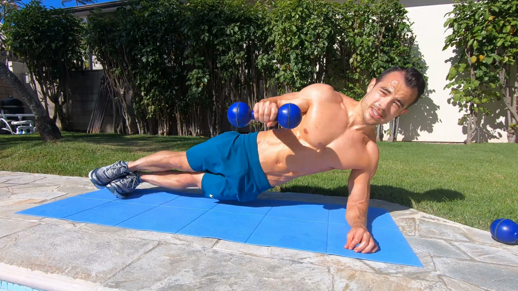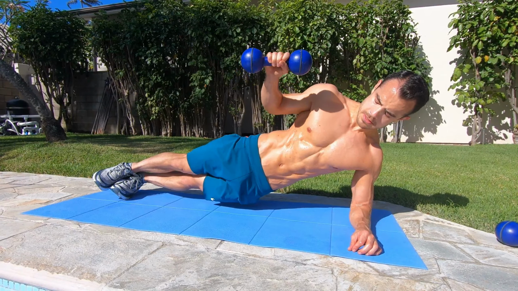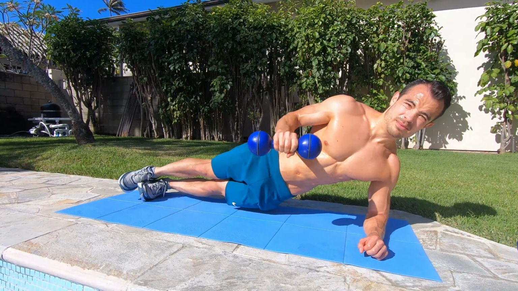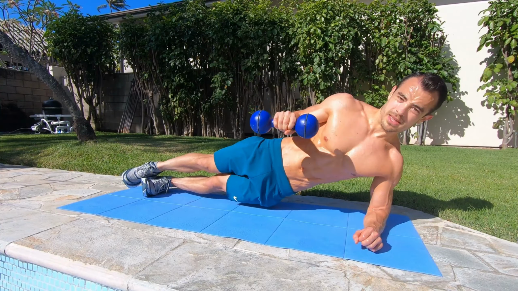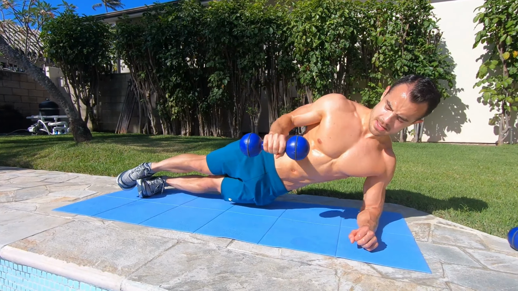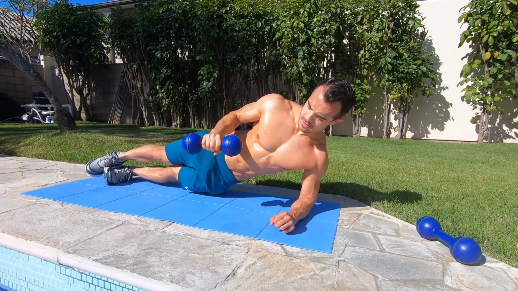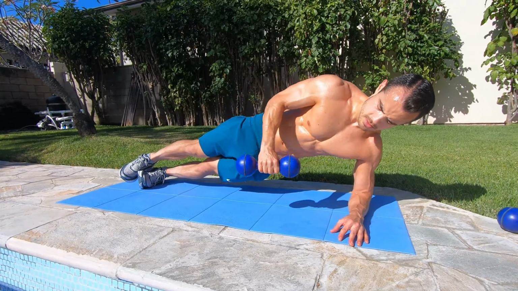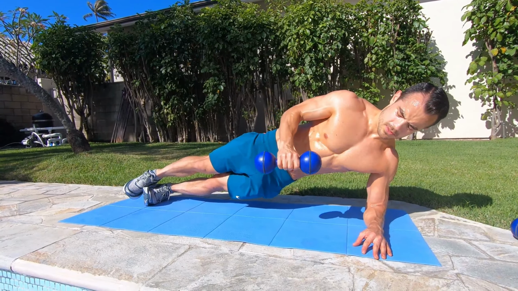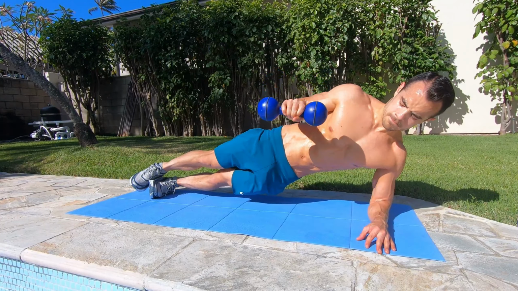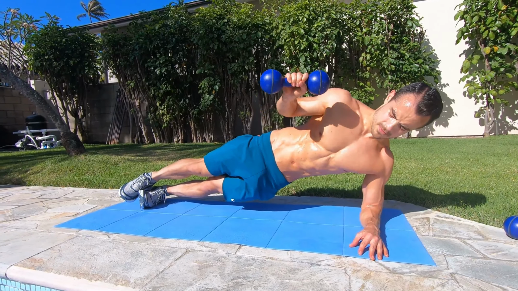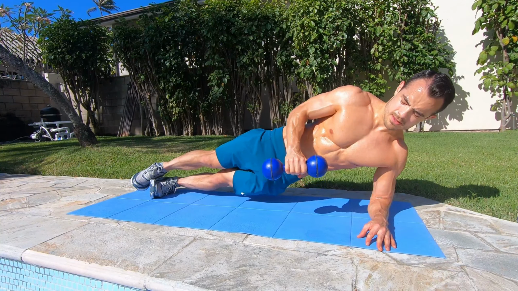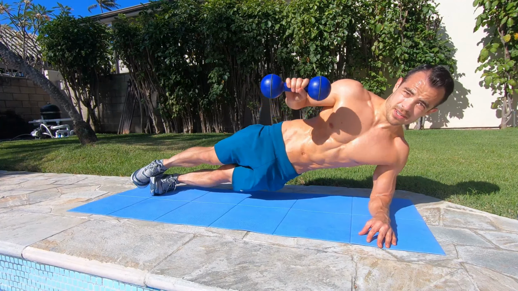So I feel my obliques burning up right now. Elbow tucked in. Can't go a full minute, that's fine.